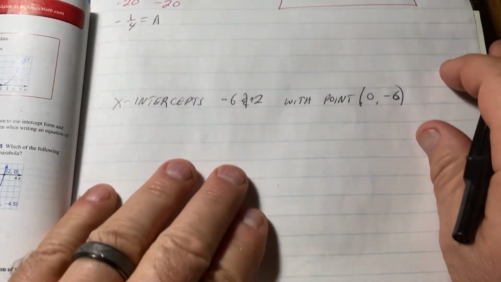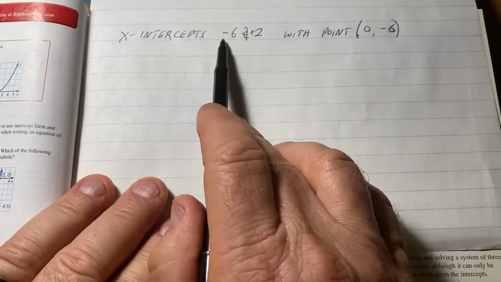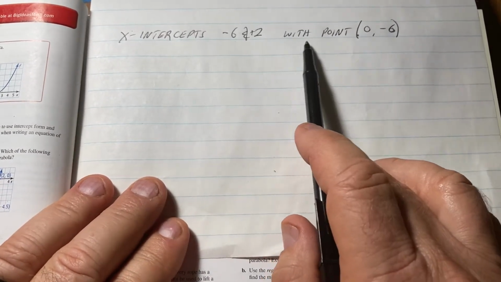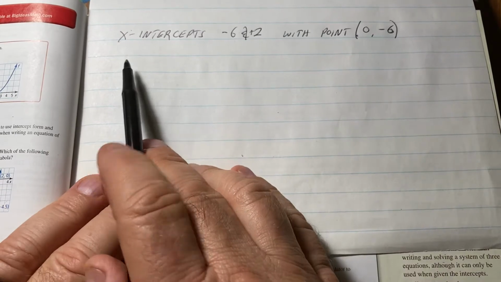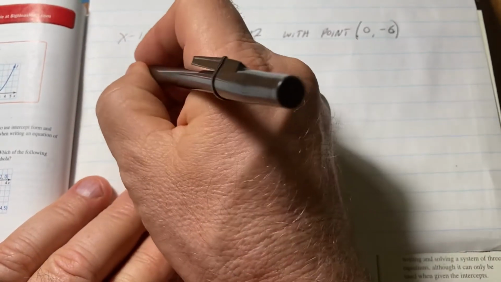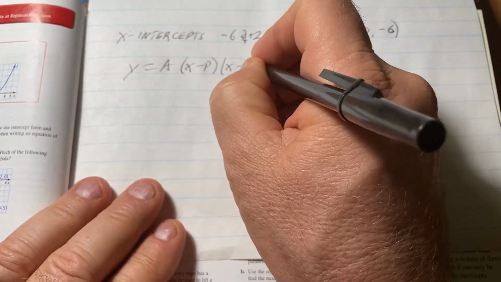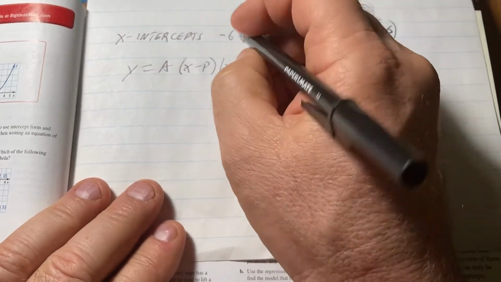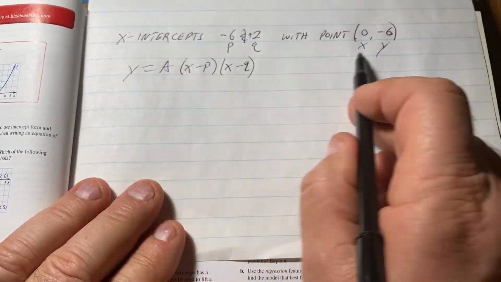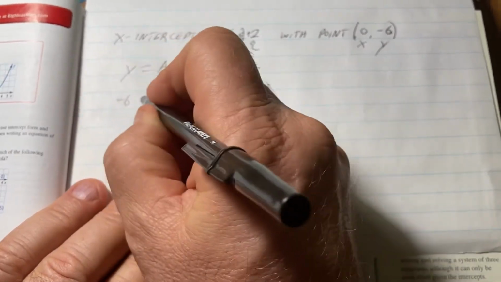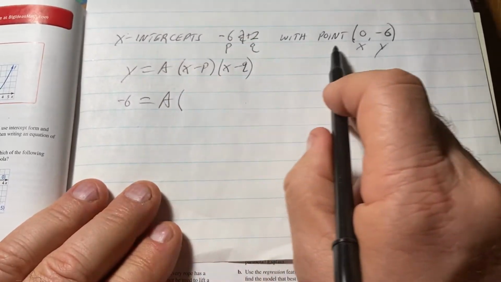Let's try another example. Here's your x-intercepts, -6 and +2, and it goes through the point (0, -6). Find a quadratic equation using that information. So let's use the intercept form. That is my P, that's my Q, X and Y. Here's my Y, -6. A, there's no A, so we'll have to figure out what that is. There's my X, it is 0.